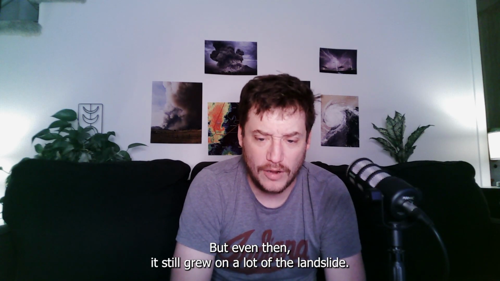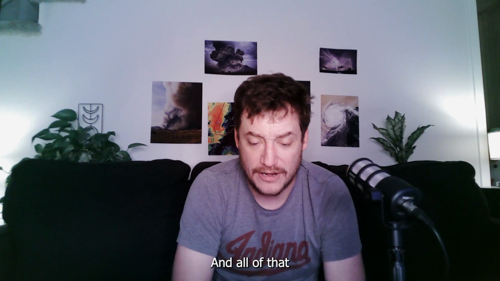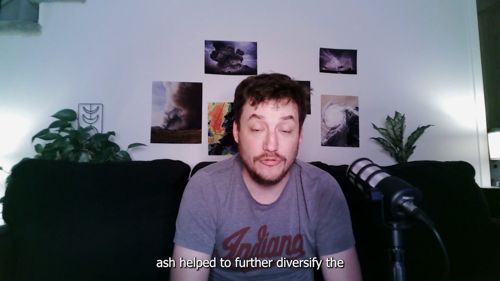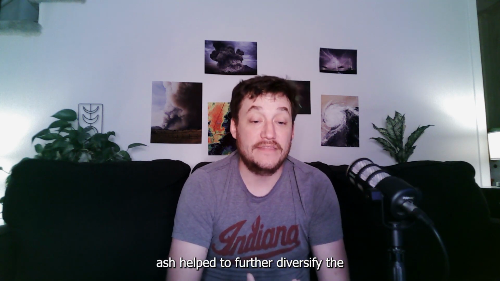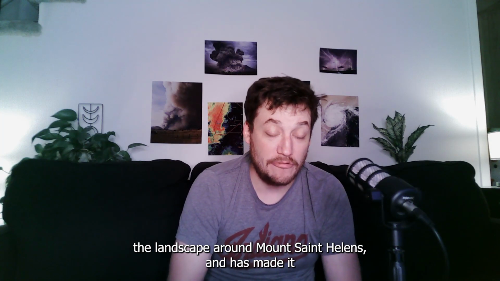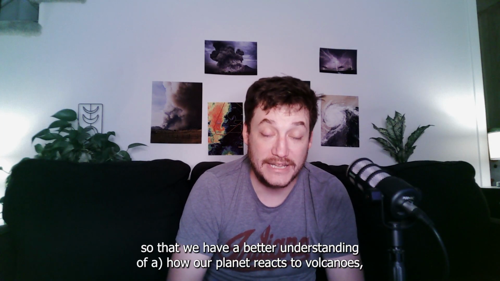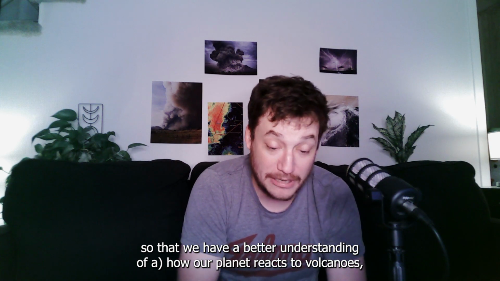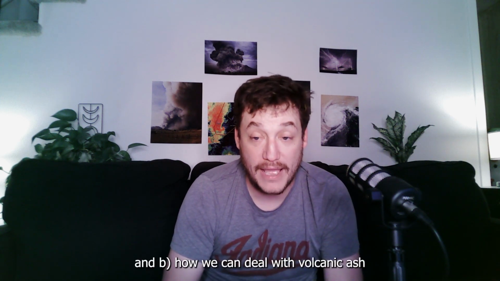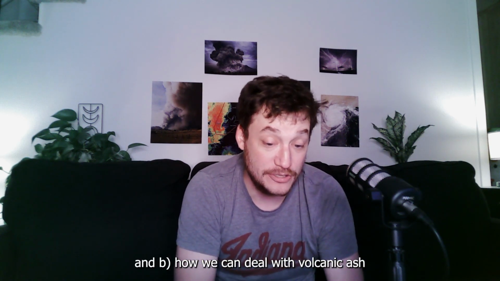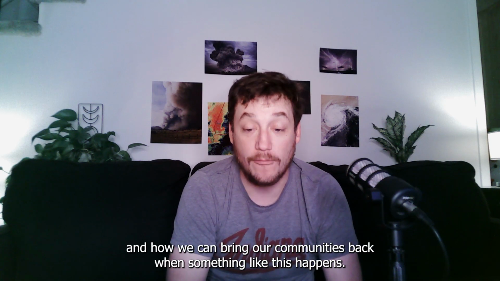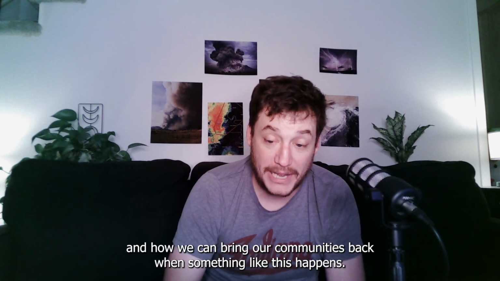But even then, it still grew on a lot of the landslide, and all of that ash helped to further diversify the landscape around Mount St. Helens, and has made it so that we have a better understanding of A, how our planet reacts to volcanoes, and B, how we can deal with volcanic ash and how we can bring our communities back when something like this happens.